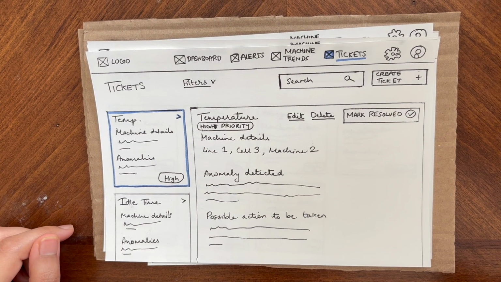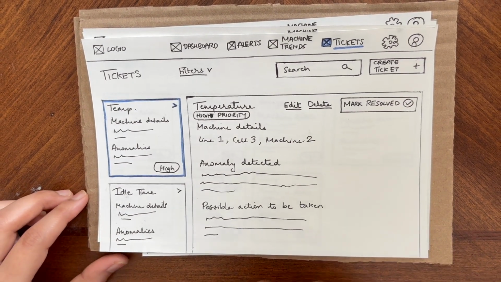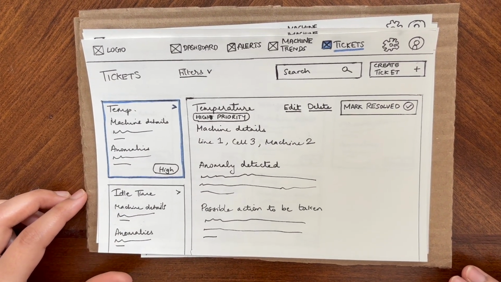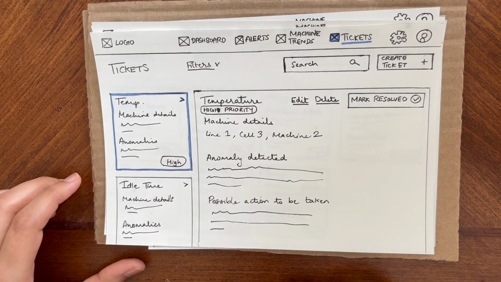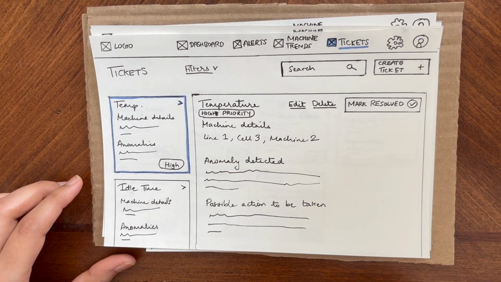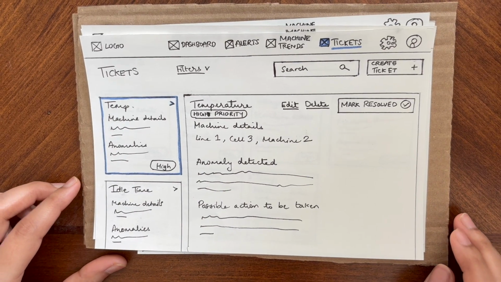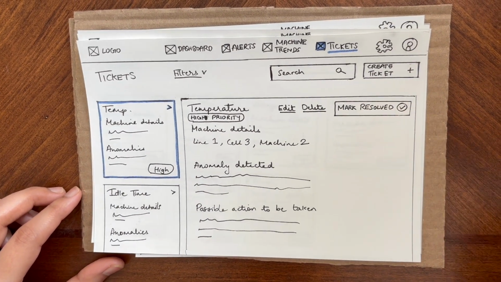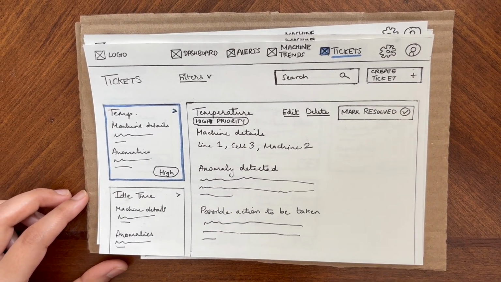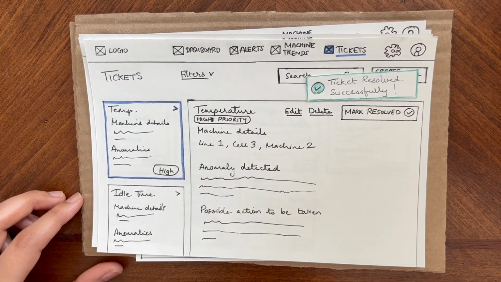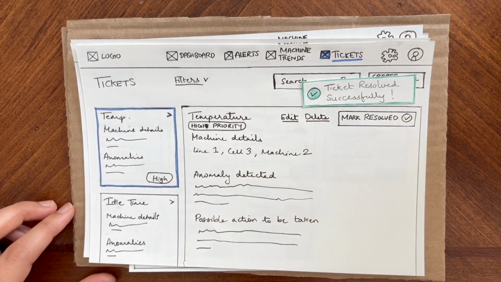Once you tap on the temperature ticket, you'll be able to see all of the details associated with that ticket. And once the issue has been resolved, the user can actually go ahead and mark that as resolved. So let's go ahead and mark it as resolved. The ticket has been resolved successfully, and the user has successfully completed the flow.